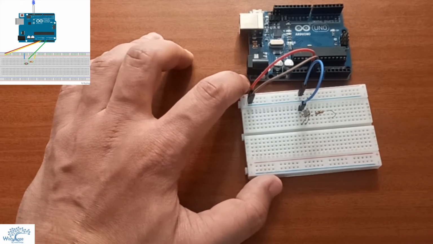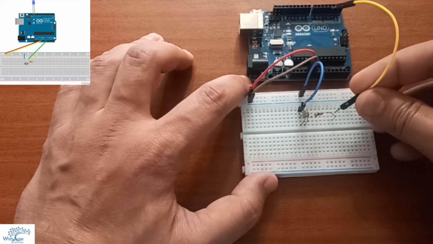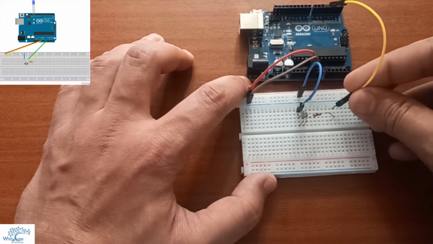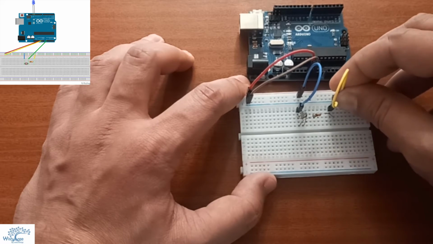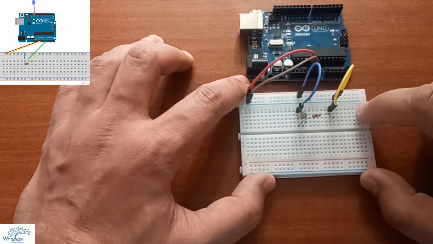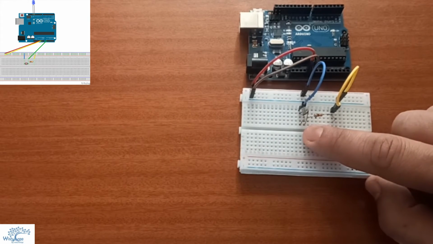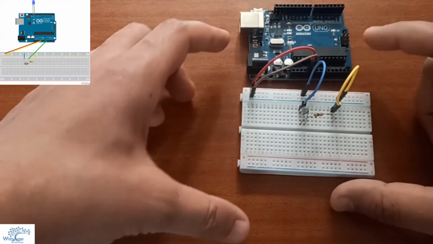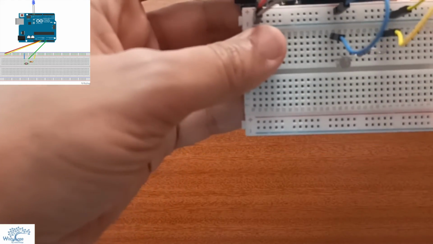Then our circuit diagram says that the other leg of resistance goes to ground. So I'll pick one jumper wire and connect the other leg of the resistance to the ground pin. Thereafter, the junction at which we have our resistance and the LDR, from that junction I'll take the output reading. So this is pin number 16.